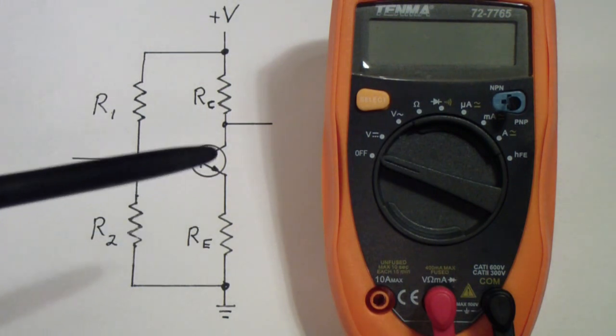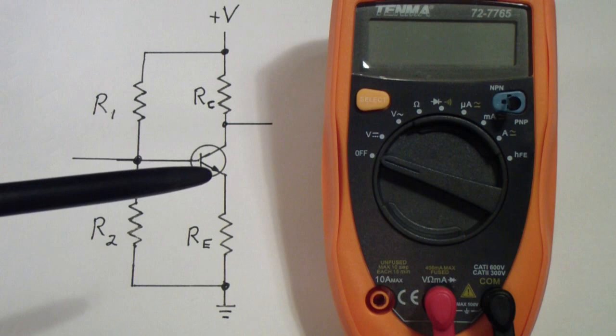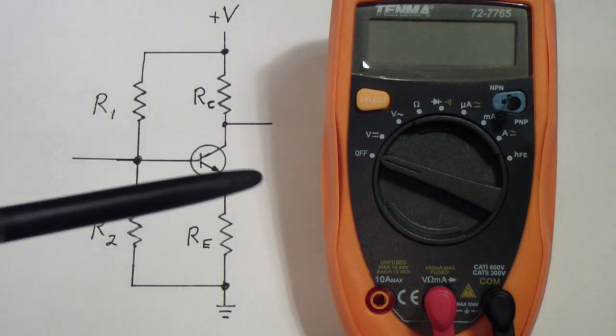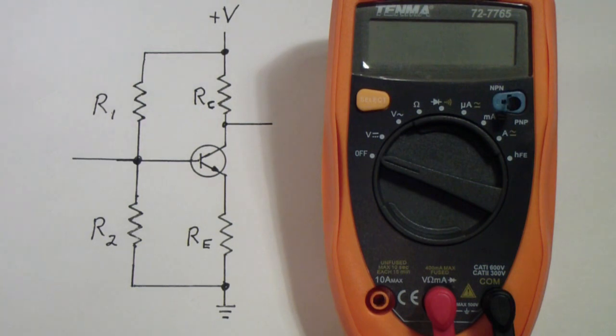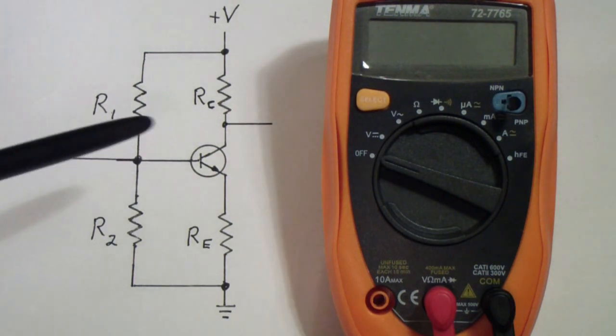transistor circuits. And as we get a little further along in this, I'll show you how you can cascade these so that you can have a multiple transistor circuit. But for right now, we're going to stick with a single transistor.